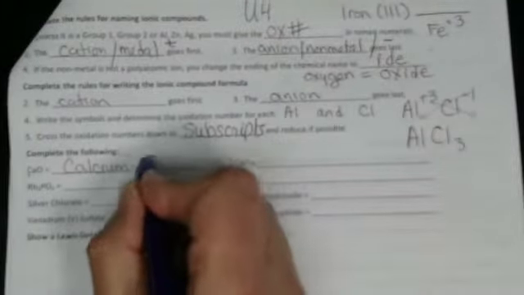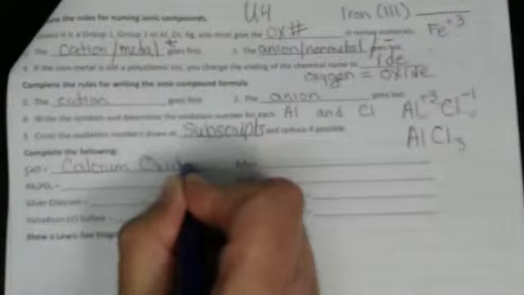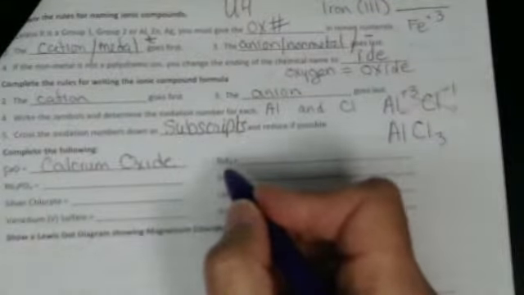CaO. Ca is calcium, O is oxygen, so calcium. Calcium is a group 2. It doesn't need a number. And oxygen becomes oxide. TcF4, Tc is technetium. Technetium is definitely not one of our group 1s, he's not one of our group 2s, he's actually a group 7B, but that means that he's a transition metal.